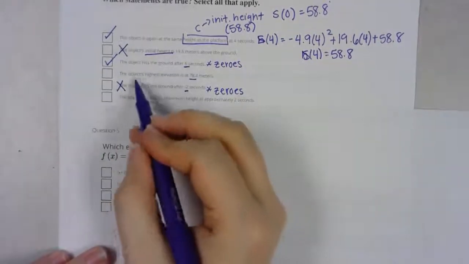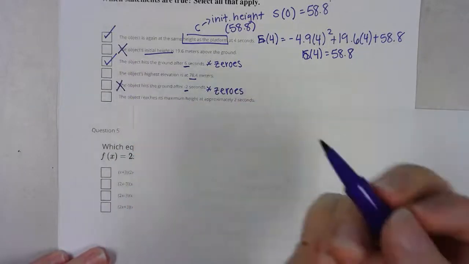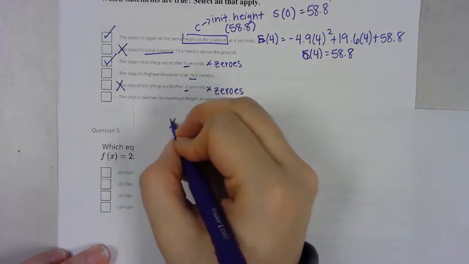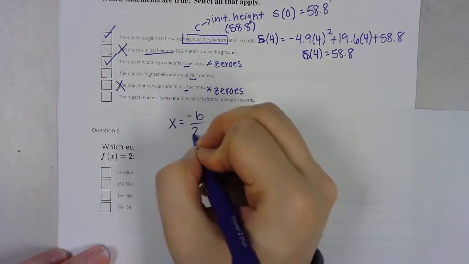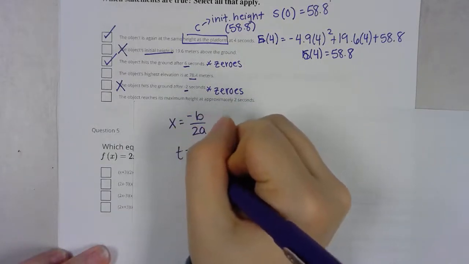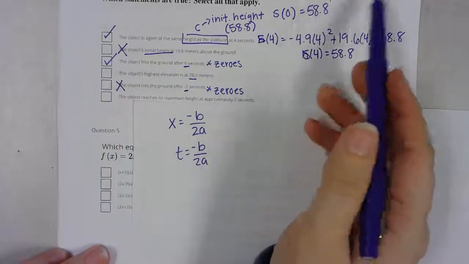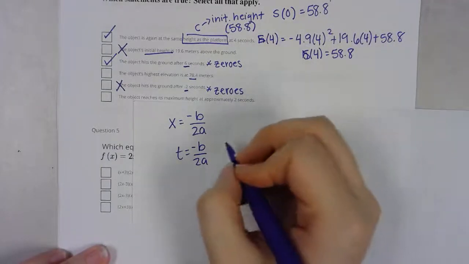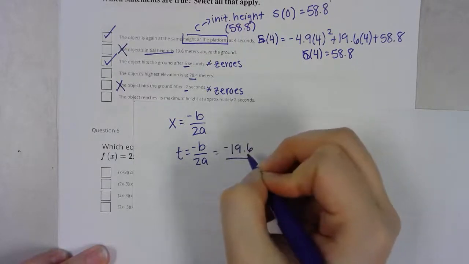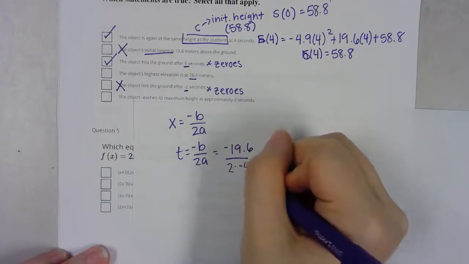So these two go together, because my first part is to say x equals negative b over 2a, or in this case, t equals negative b over 2a. When I fill in my values from my function, I have negative 19.6 over 2 times negative 4.9.